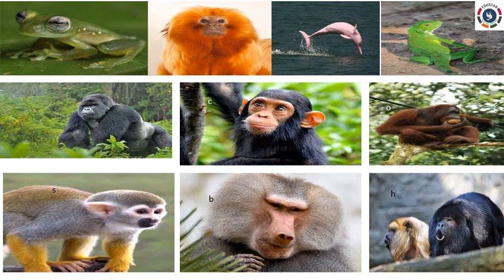For example, glass frog, golden lion tamarin, Amazon river dolphin, iguana, gorilla, chimpanzee, orangutan, howler monkey, baboons, and squirrel monkey.